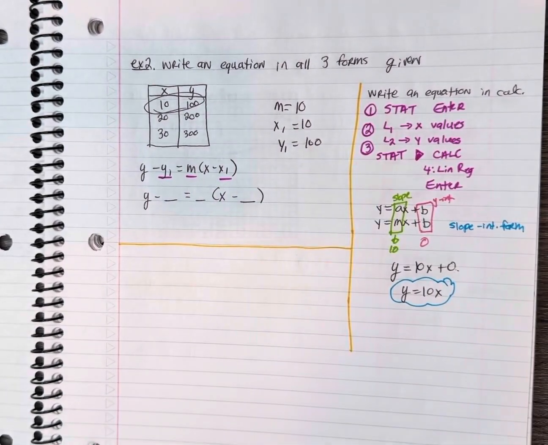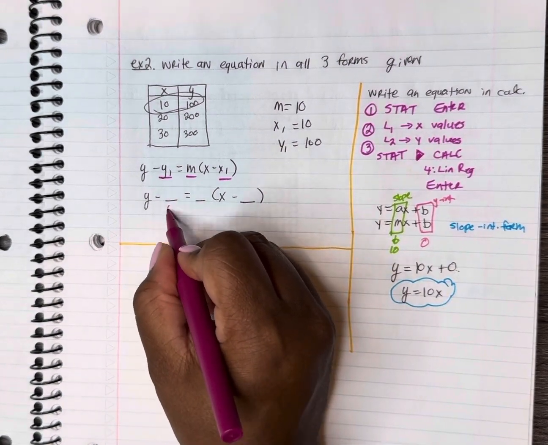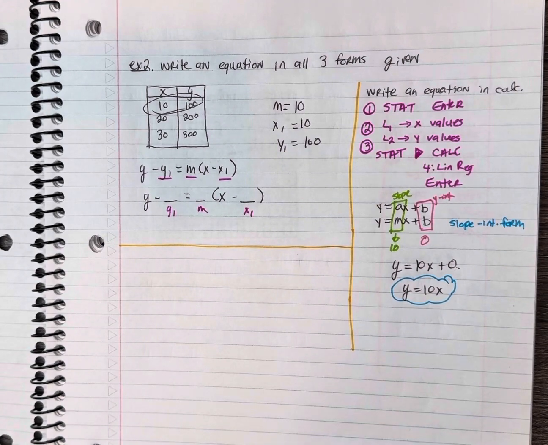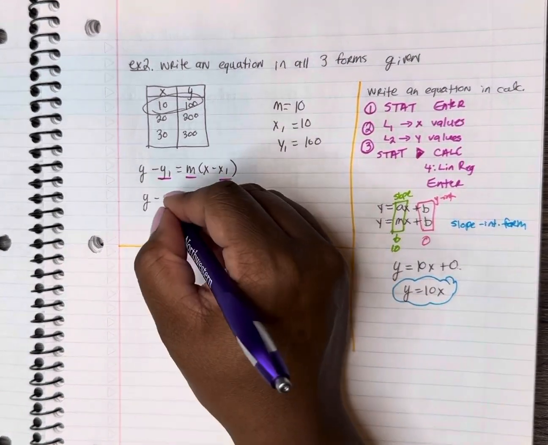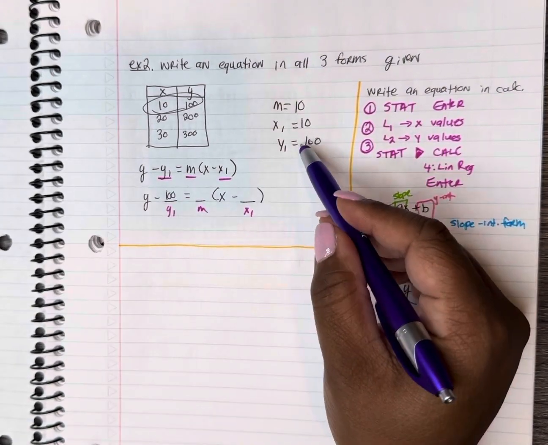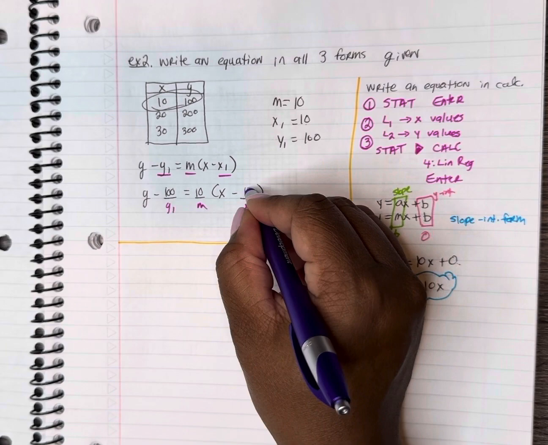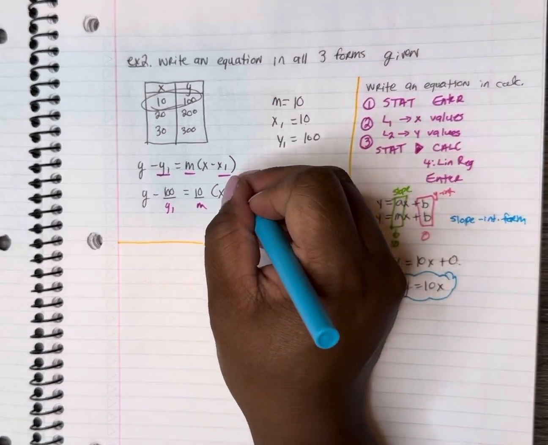I'm pretty sure you can go ahead and fill this in yourself. Now, for y1, that's 100. For M, that's 10. And for x1, we said that's 10 as well. So this is our point slope form.